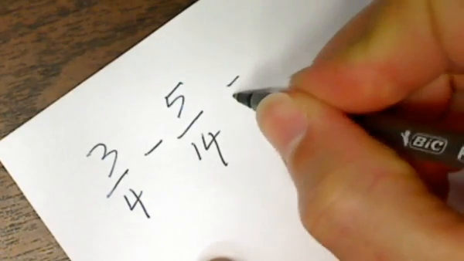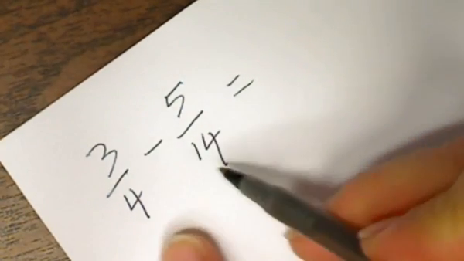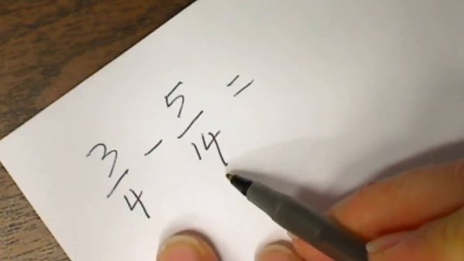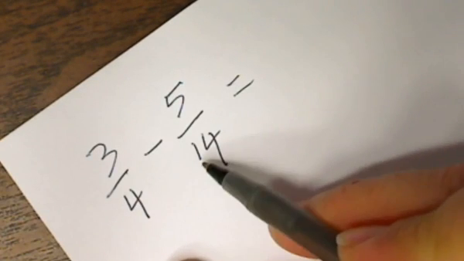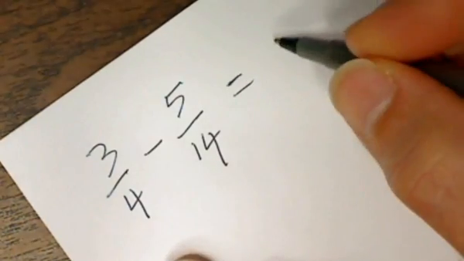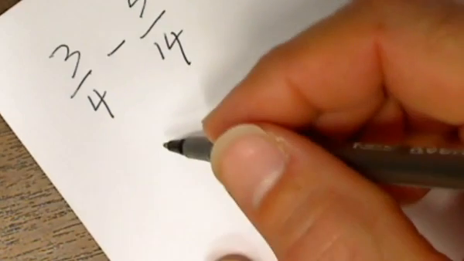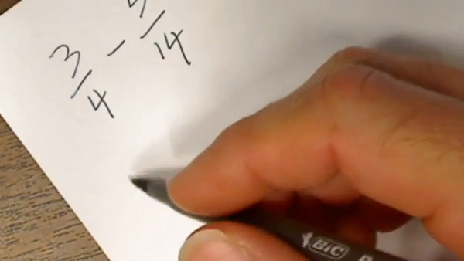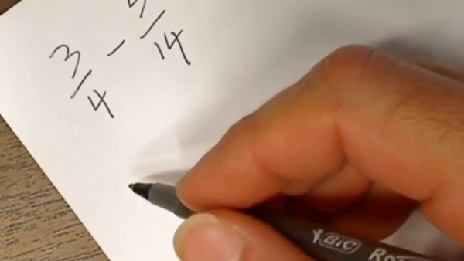In order to subtract fractions or add fractions, you must have a common denominator. The denominators here are 4 and 14. They are not the same. We must create a common denominator in order to add fractions. The first question then is, what is the common denominator of 4 and 14? If you are very familiar with your multiplication tables, you may know that it is 28.